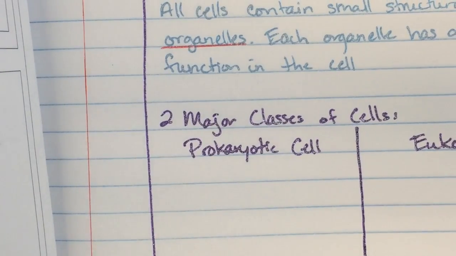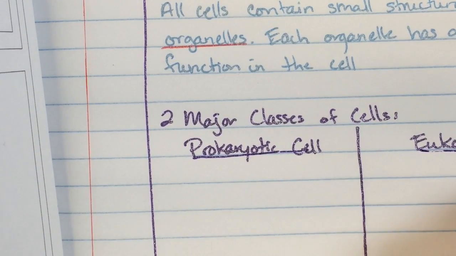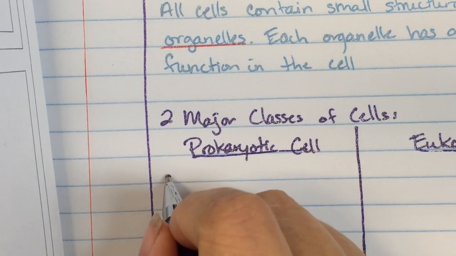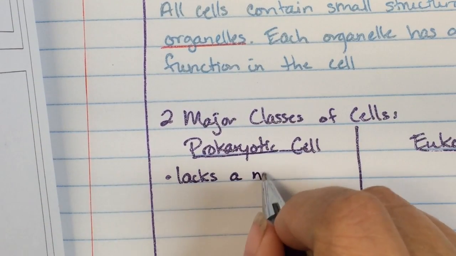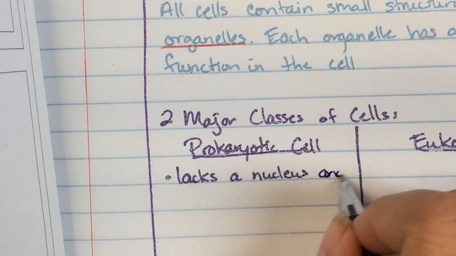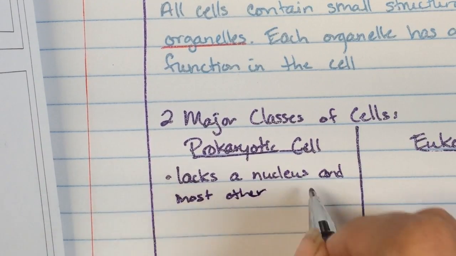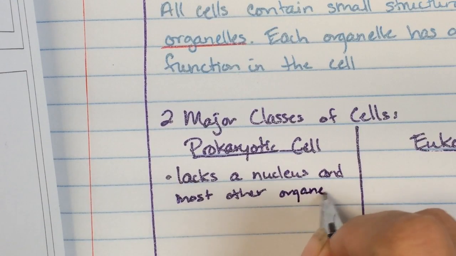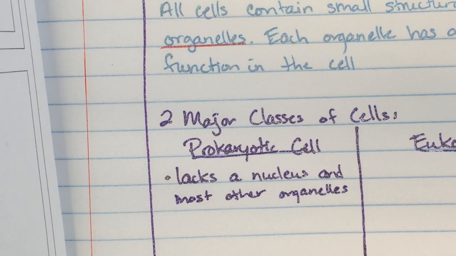And so on these, a prokaryote, the way it is distinguished is that it lacks a nucleus and most other organelles. You're not going to see a whole lot inside a prokaryote. And I know you wish that's all we got to study because it'd be super easy. But, you know, we got a few more things to do.